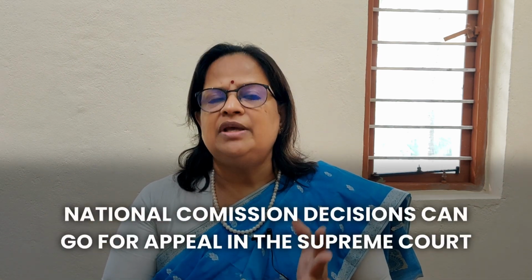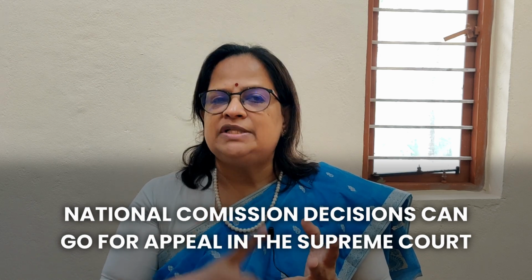So from the District Commission, appeal can go to the State Commission. From the State Commission, appeal can go to the National Commission. From the National Commission, appeals can go to the Supreme Court, provided the aggrieved party has paid 50% of the penalty ordered by the National Commission. That is compulsory for State, District and National Commissions. Whoever goes for appeal, whatever the fine ordered by the Commission, they have to deposit 50% of that with the respective Commission. Only then can they go for appeal. Otherwise, it will be considered that they are just wasting the time of the Commission.